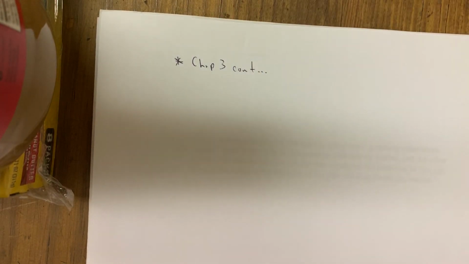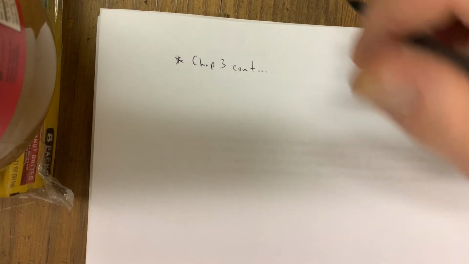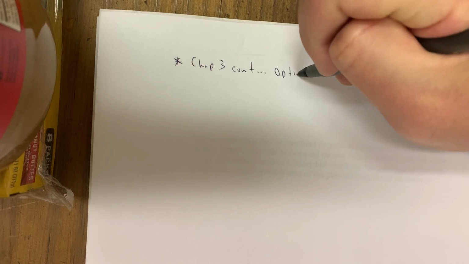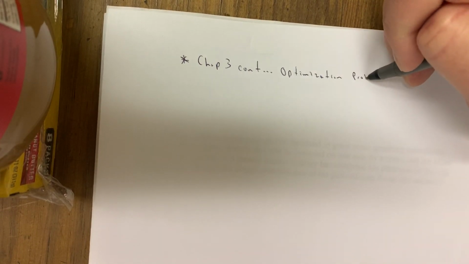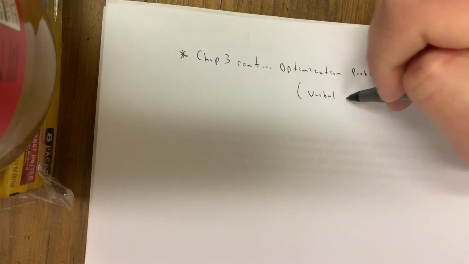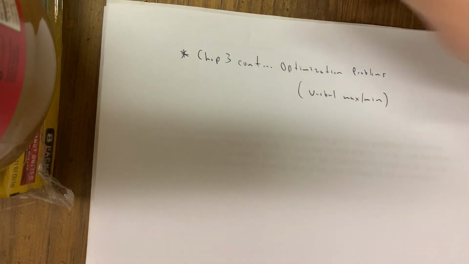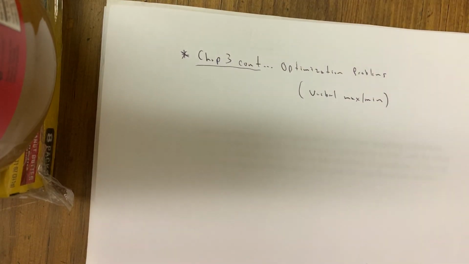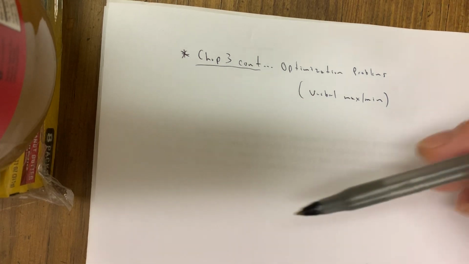Chapter 3 continued. We're going to use the curve sketching ability we learned in the last chapter and apply it to real world situations, to do things known as optimization problems. Optimization problems, which old school used to be referred to as verbal max-min. We'll be doing simplified situations, basically geometric situations, how this applies to geometric situations throughout this topic. We won't get into the more intense stuff, but there is intense stuff.